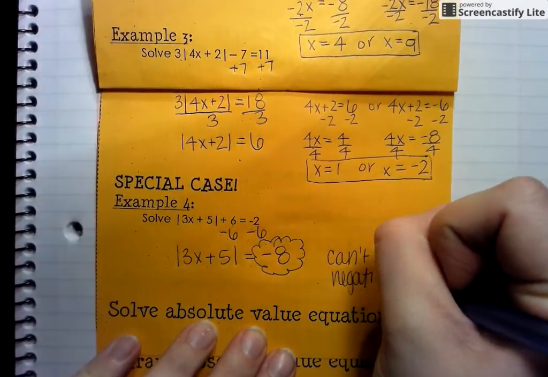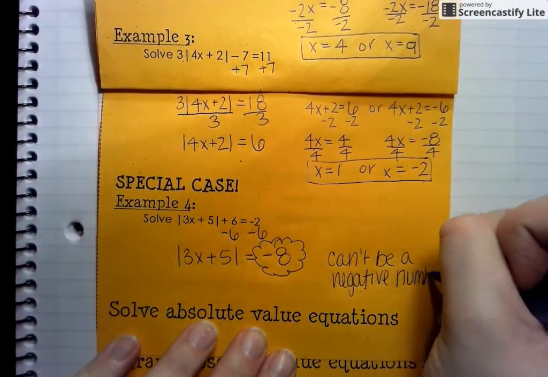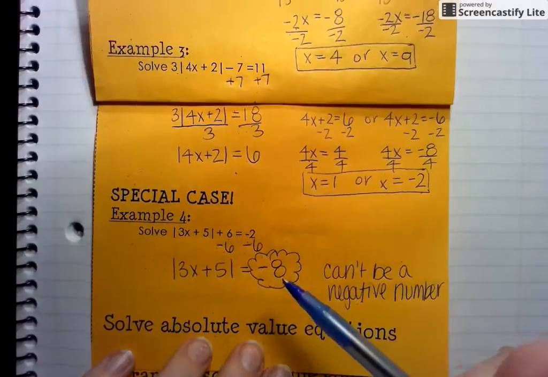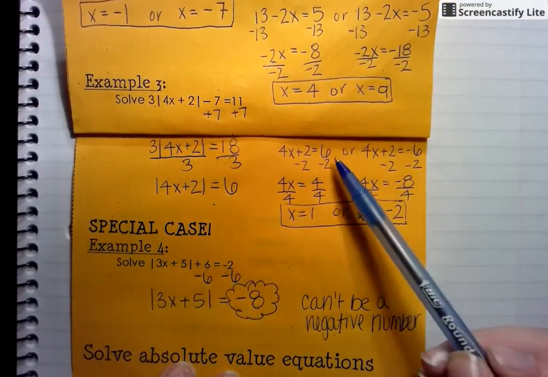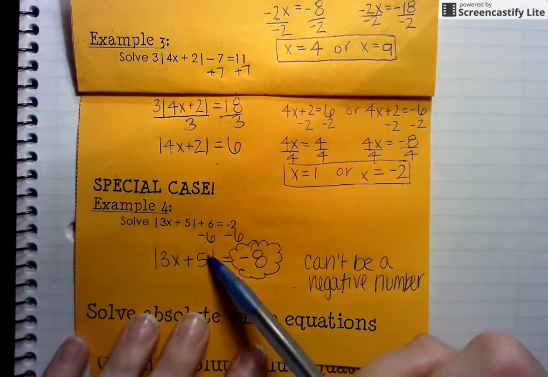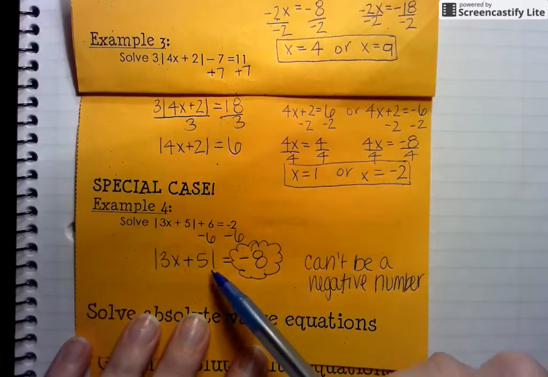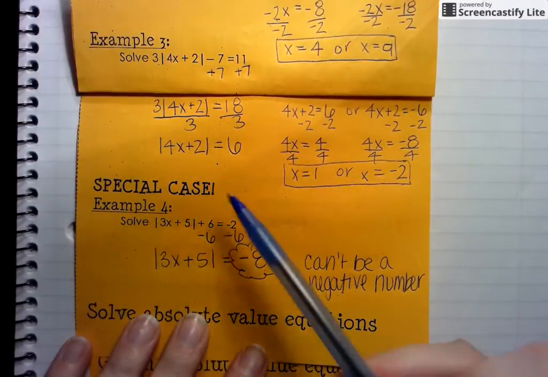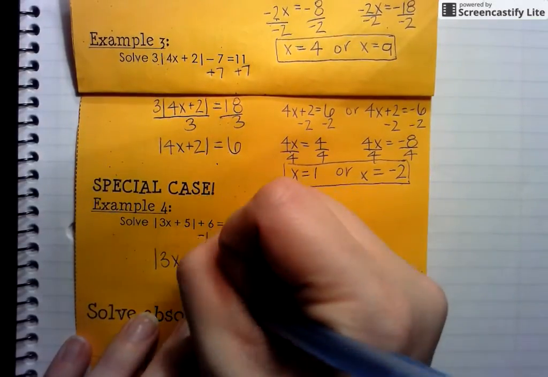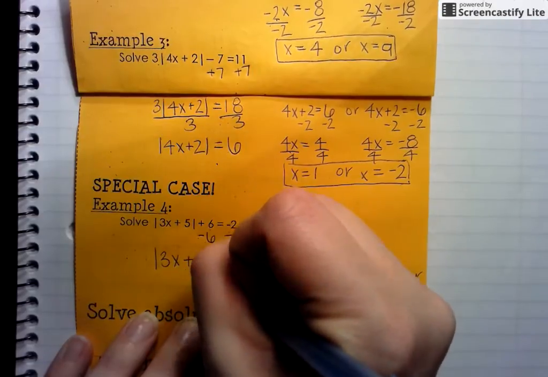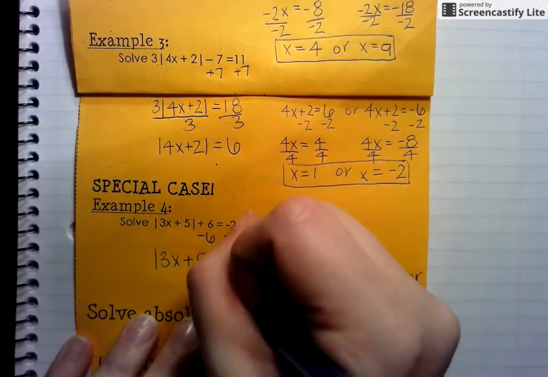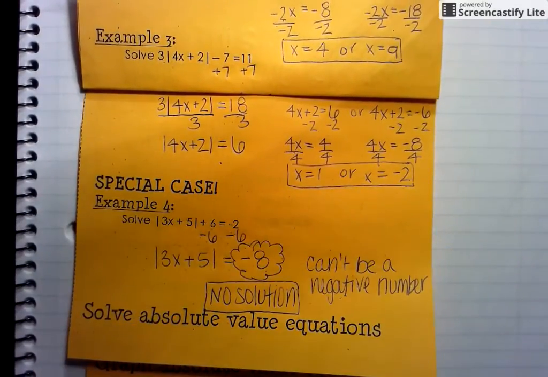So I'm going to write that it can't be a negative number. Anytime that it is a negative value, you stop before you make your two equations. I know some of you are going to ask, well, the second equation has a negative number. But it's before you make your two equations. If you think about it, any number that you plug in here is always going to be a positive number, because with absolute value you always get a positive answer. So before you make your two equations, this number cannot be a negative number. What would happen is that this would be no solution for the answer. It is not possible for this to be a negative number before you make your two equations.